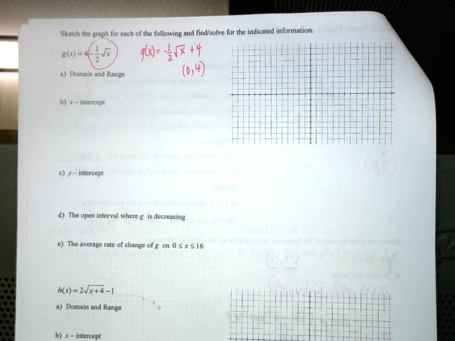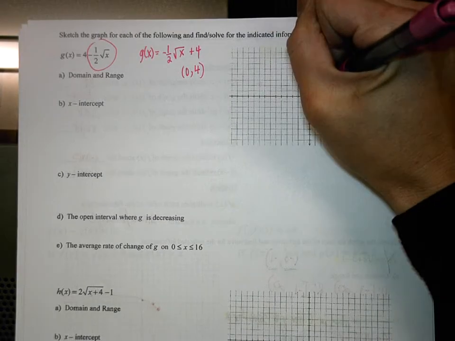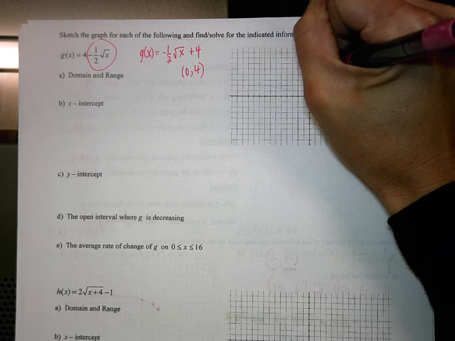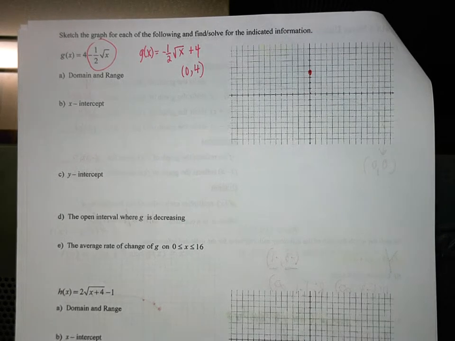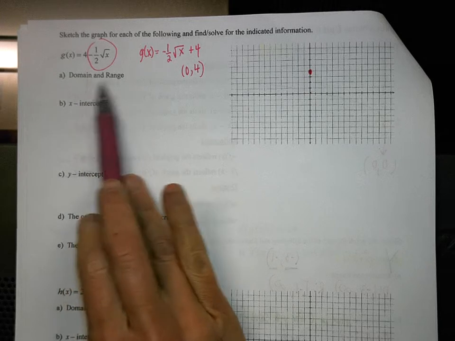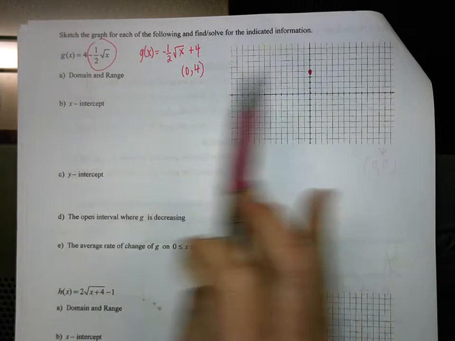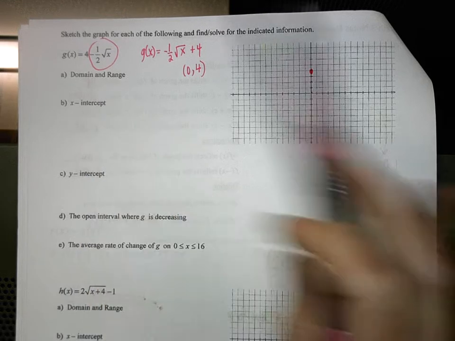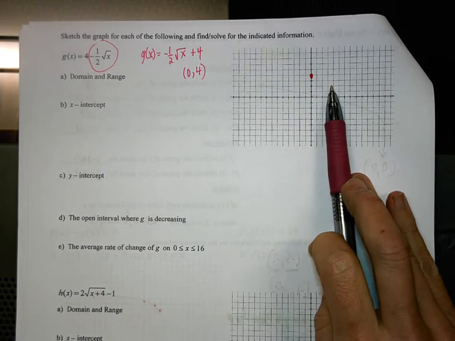So on our graph, we have 0 and then up 1, 2, 3, 4. I'm going to go ahead and skip domain and range for just a minute because of the reflection and stuff, I want to make sure the domain and range makes sense based on our graph.